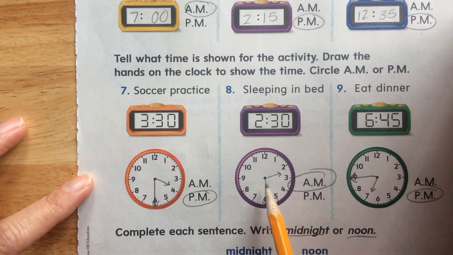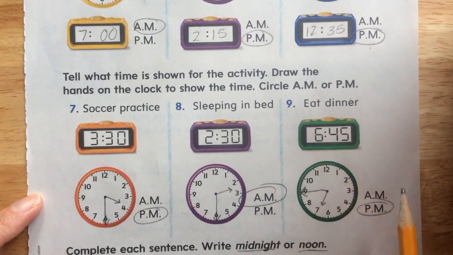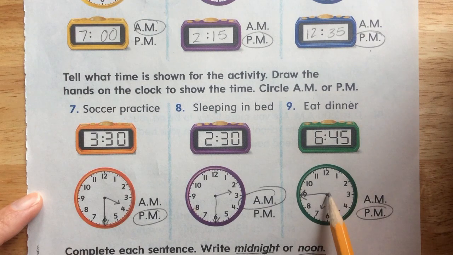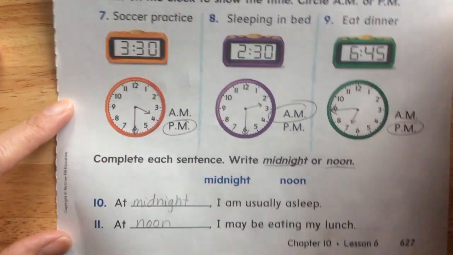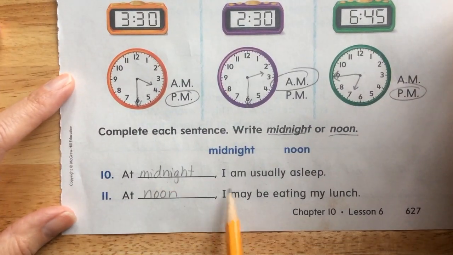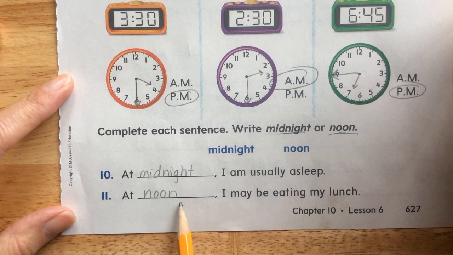Sleeping in bed would be 2:30 a.m. Short hour hand, long minute hand. Check yours. Eat dinner, 6:45. Make sure you have the short hour hand. Now look at it, it's almost on the 7 because remember it is 6:45. So that's why that hour hand is almost on the 7, but it's not on it yet. So don't have it way back here. Have it getting close to the 7. Long minute hand on the 9. Circle p.m. At midnight, I am usually asleep. At noon, I may be eating my lunch.